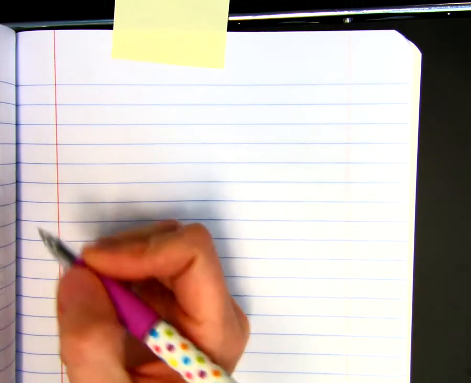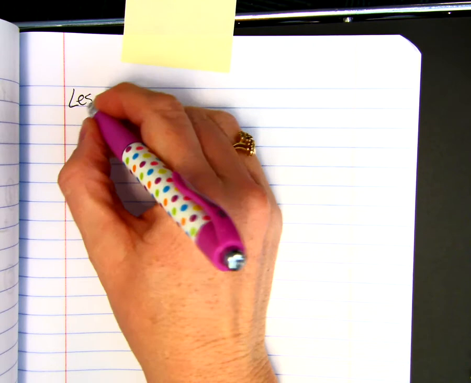Lesson 57, finding exponential growth and decay.